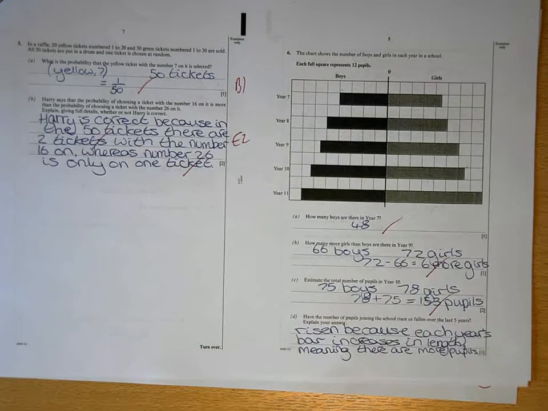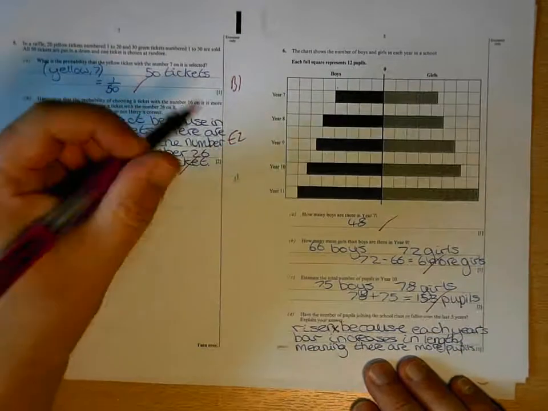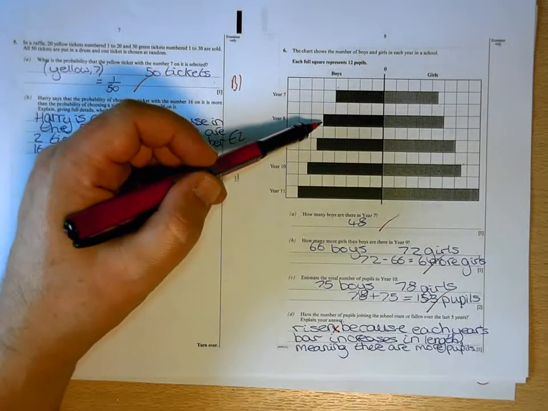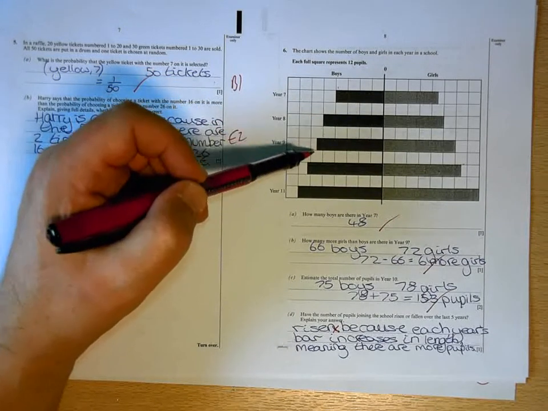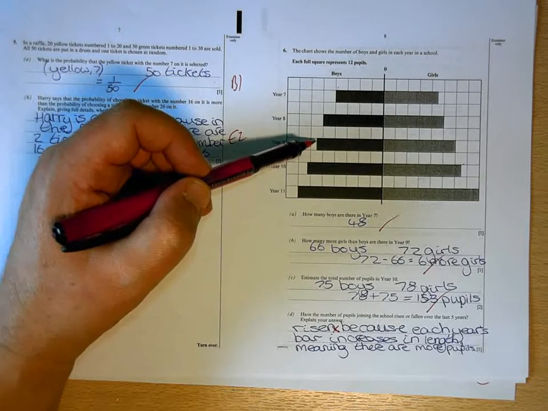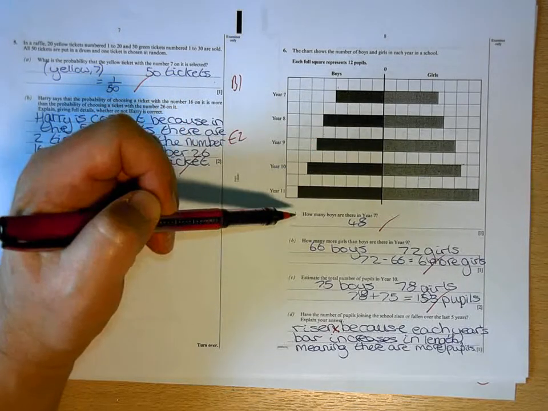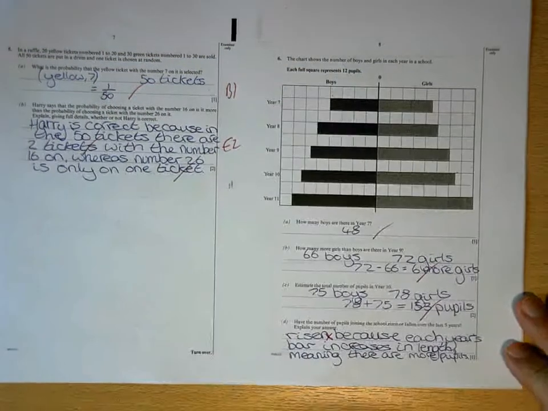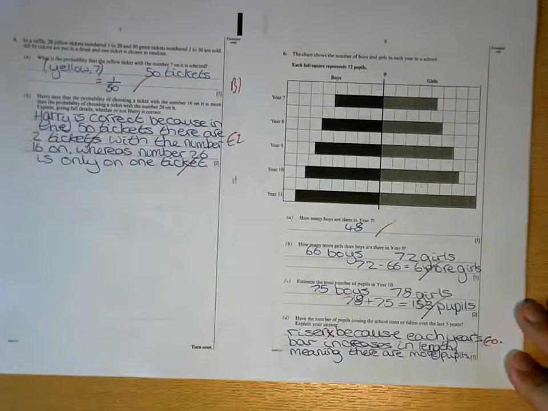It's actually fallen, not risen. Okay, if you think that's the current year 7, that was the year 7 the year before, which had more in. That was the year 7 the year before that, which had even more again, and so on. So you've misunderstood how that graph is working there. So you're not going to get that explanation mark.